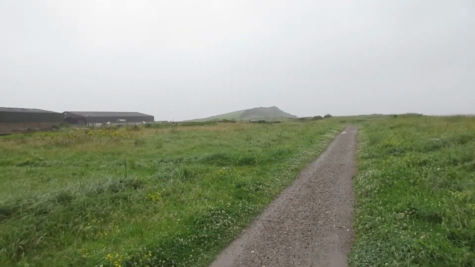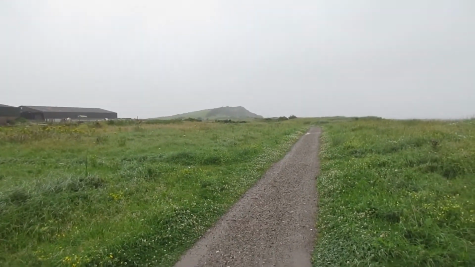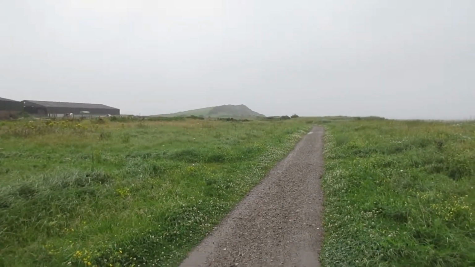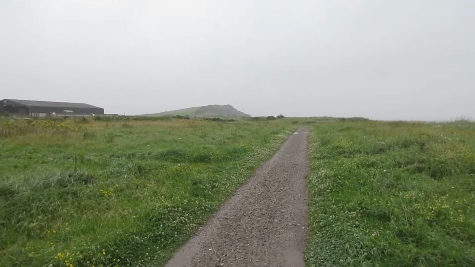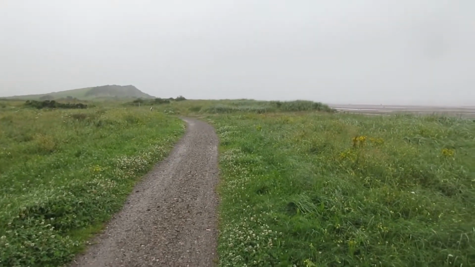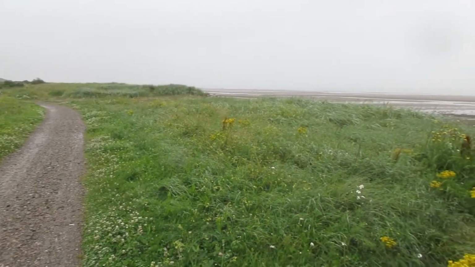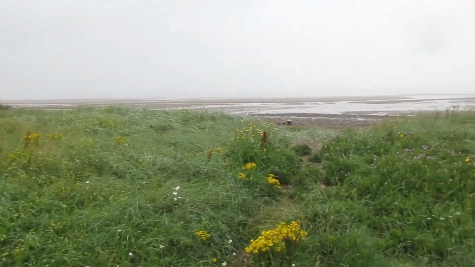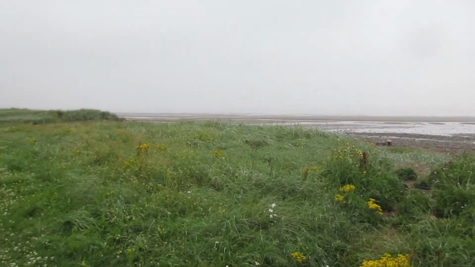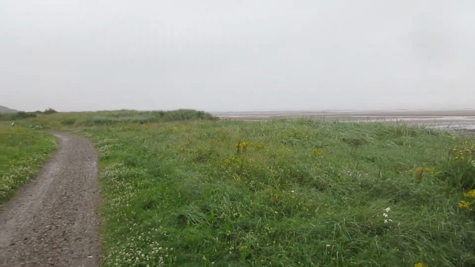The path has continued parallel to the road, and I think it's going to converge onto the side of the road as we go past the little hill in the middle of the picture here. The path is very close to the sea edge here. The sea's still a long way out, but you can see it's not far away when it comes in. It must come in fairly quickly, and there's quite a few people down there on the beach.